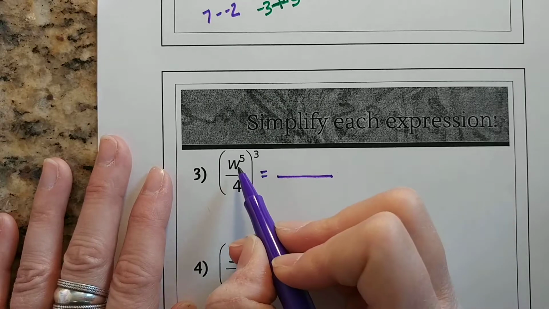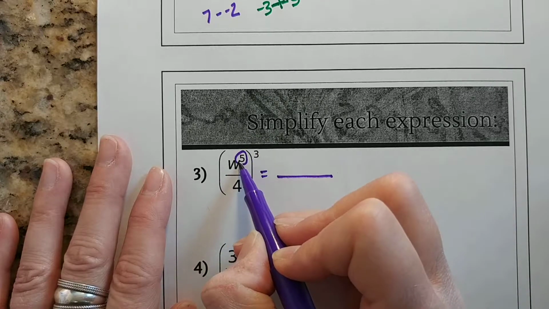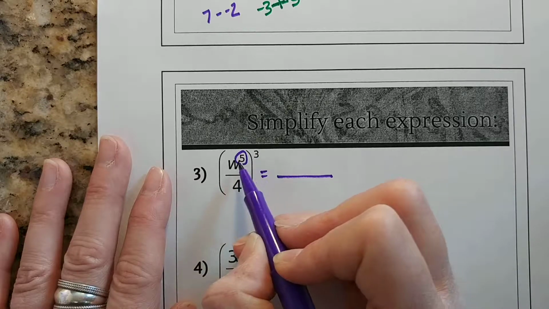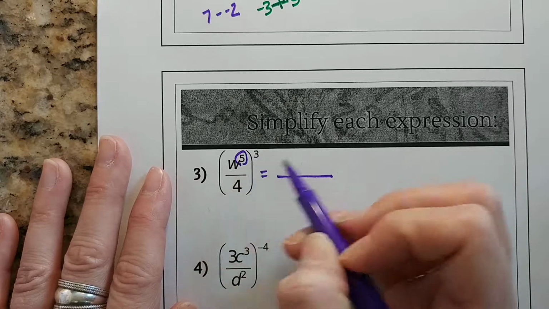All right, so we have the w. It's to the 5th power, and we want to raise it to the 3rd power. So we have a power raised to another power. Power to a power, do you remember what we do? Multiply the powers.